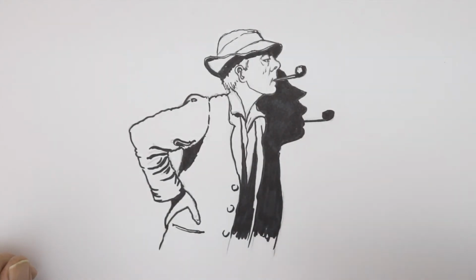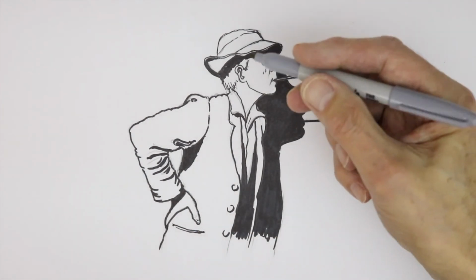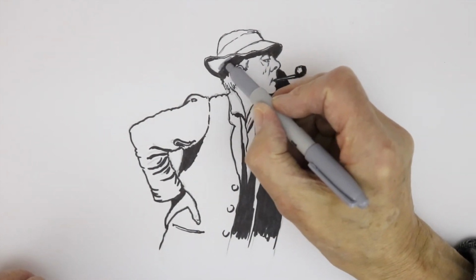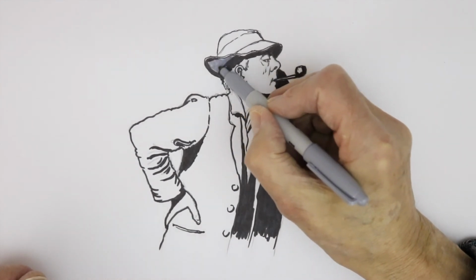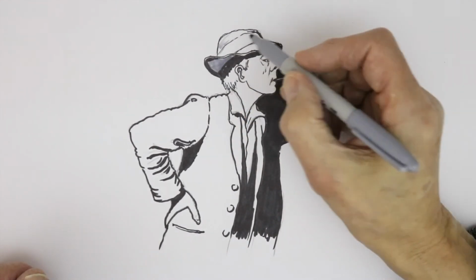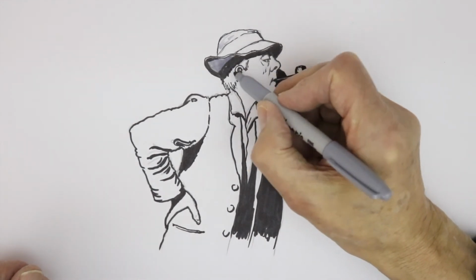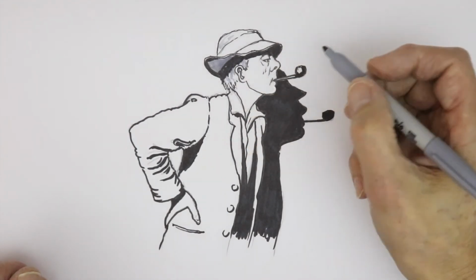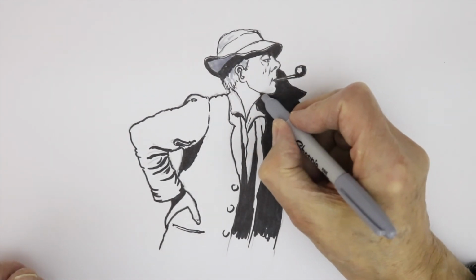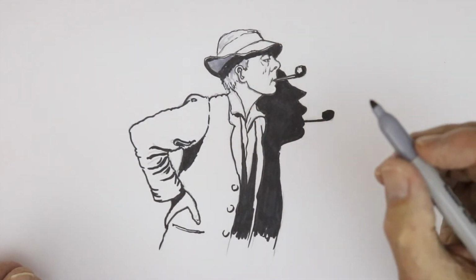Okay, I've finished this black shadow off here, and I'm going to use a grey pen to put in the middle tones. And starting off with the underside of the brim here. A couple of lines here. A wee bit of grey in here, coming around the back of the hair. Like that. And a little bit under his chin there, around the bottom of the ear.